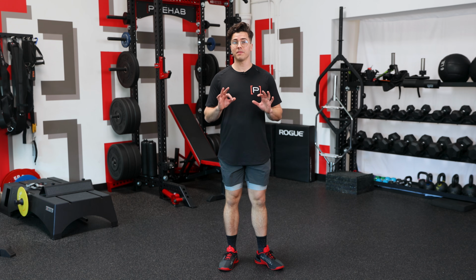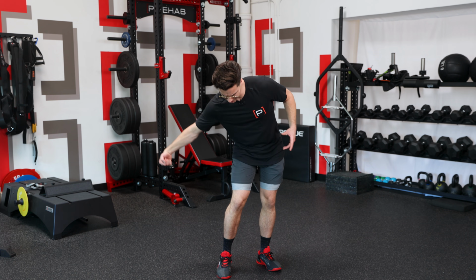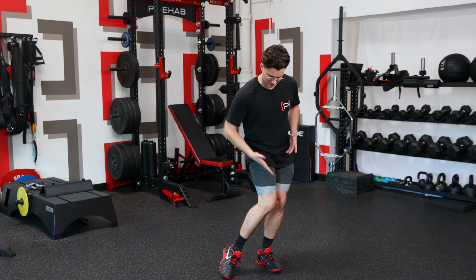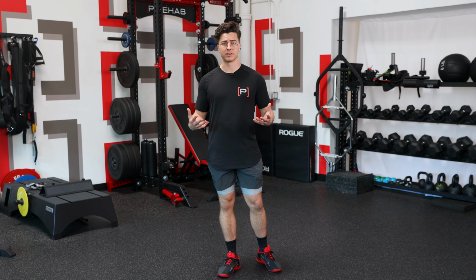All right, so three main mechanisms of MCL injuries. The first one being a direct impact to the outside of the knee. So maybe in a contact sport, if you get a direct blow to that outside knee and the knee comes inward with some force, that can stretch or tear the MCL.